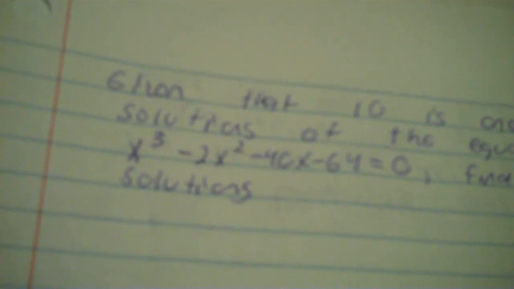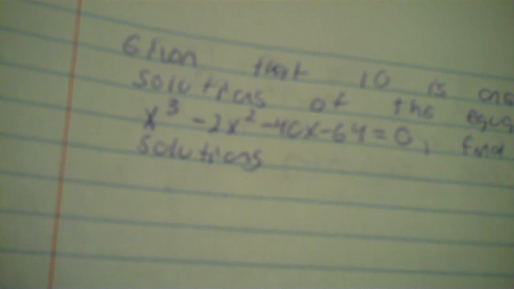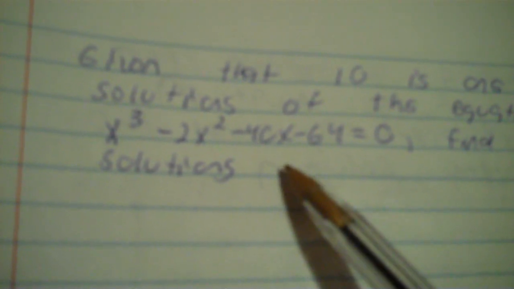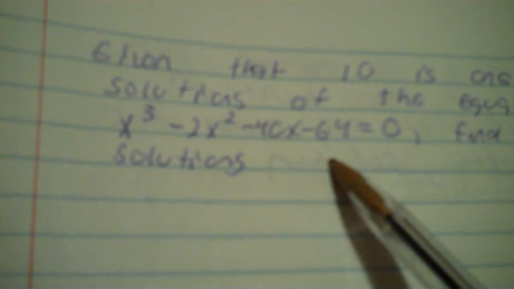Okay, next problem. Given that 10 is one of the solutions of the equation x cubed minus 2x squared minus 40x minus 64, find the other solutions. So 10, x cubed minus 2x squared minus 40x minus 64.